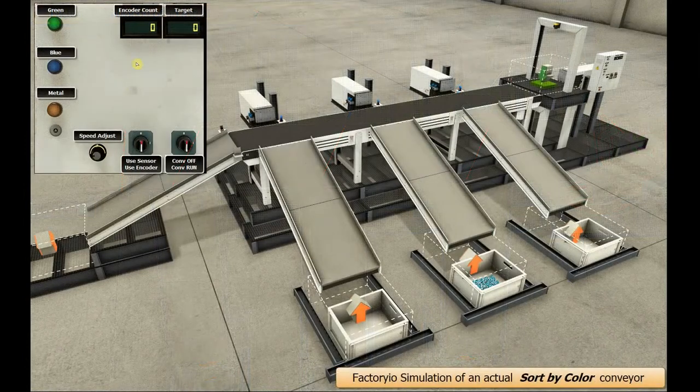Now I'm going to show you a similar sequence. However, as an alternative, we're going to select Use Encoder. Then we're going to adjust the speed similar to what it was in the previous example. And then we're going to turn on the conveyor.